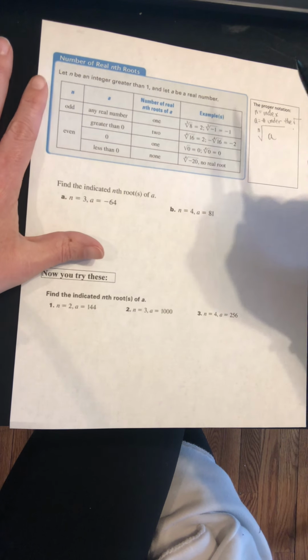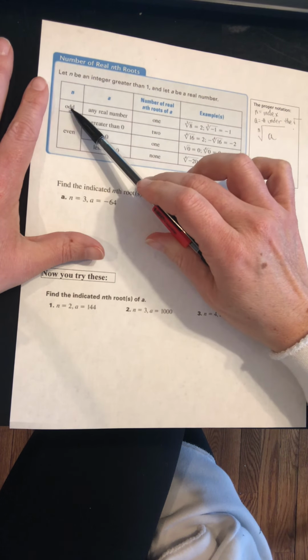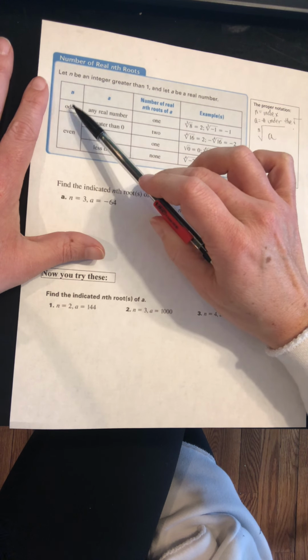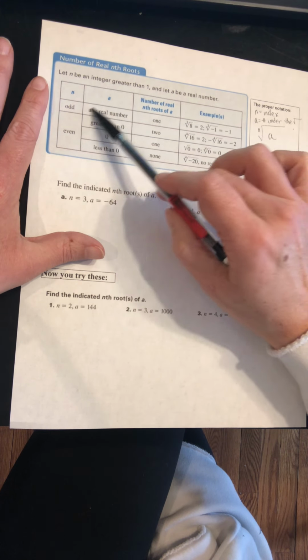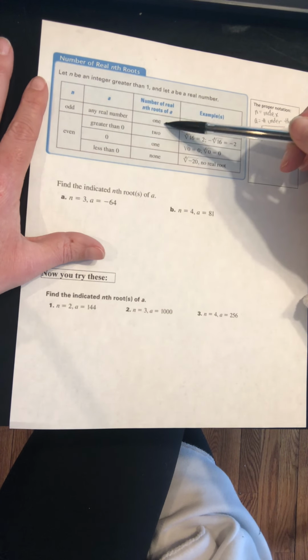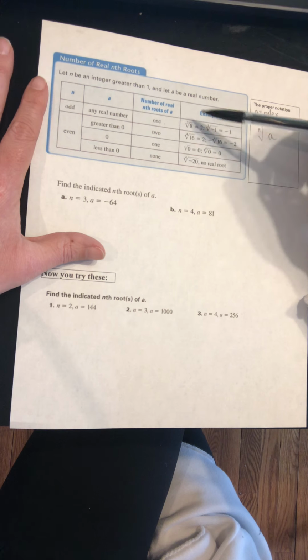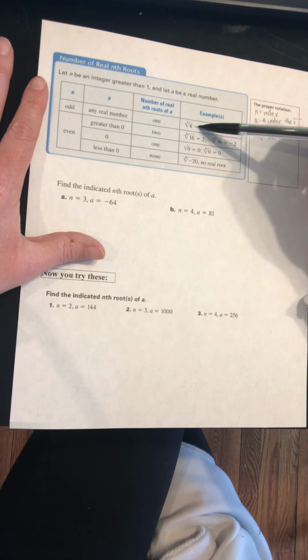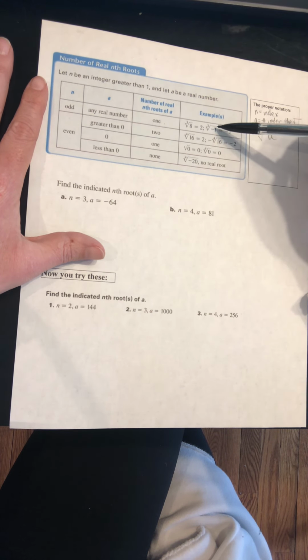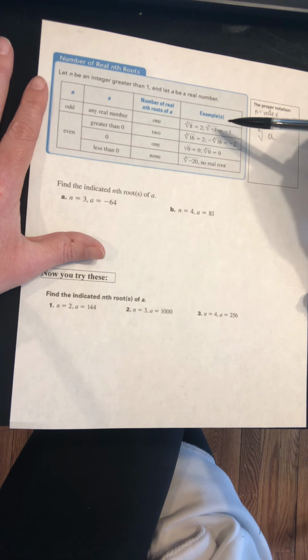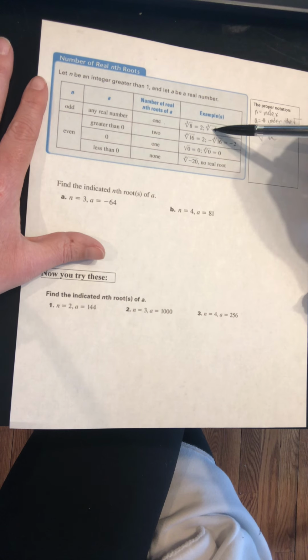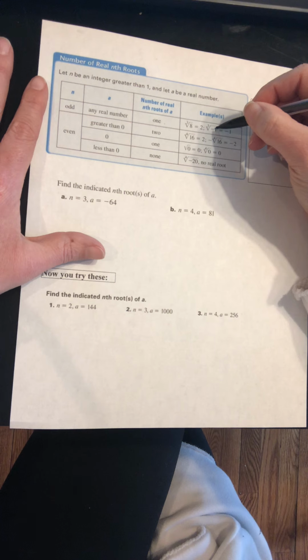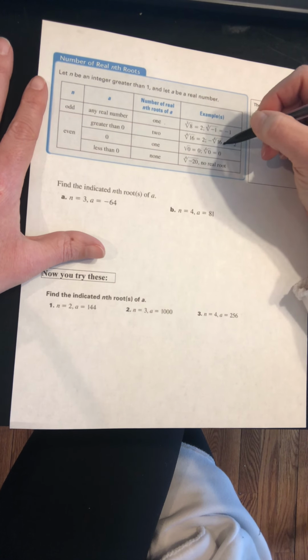So if you take a look here, what they're saying to you is if N is odd, and it's any real number, it can be literally anything, there will always be one solution. So the cube root of 8 is 2. The cube root of -1 is -1, because -1 times -1 times -1 is -1. So they're cube rooting these. Now, notice, we're used to the fact that you can't square root a negative number.